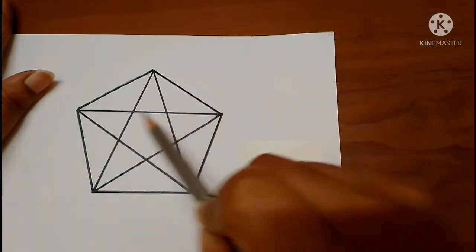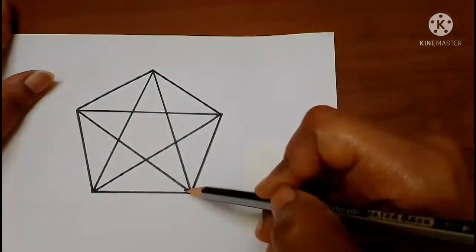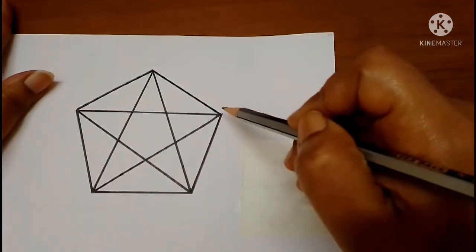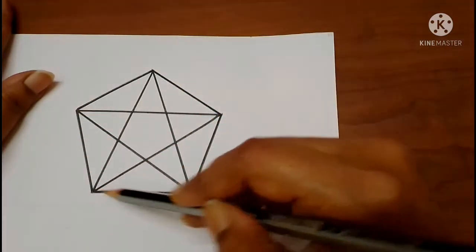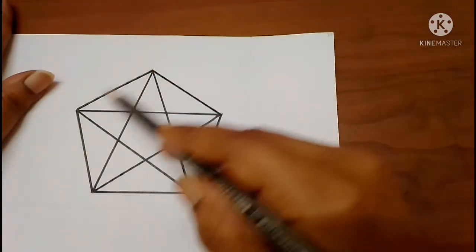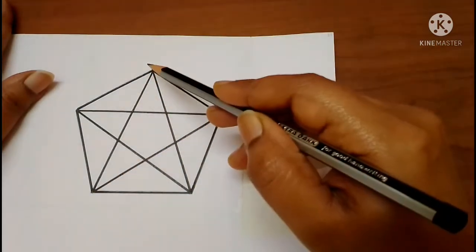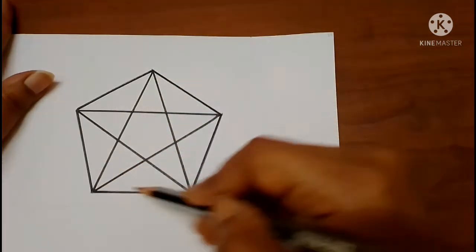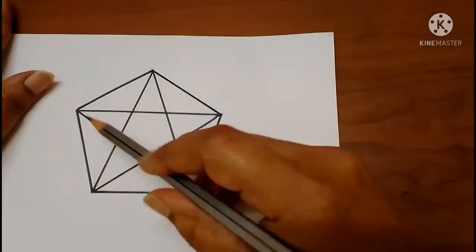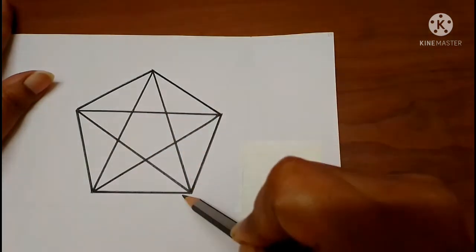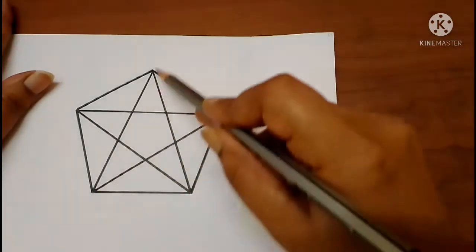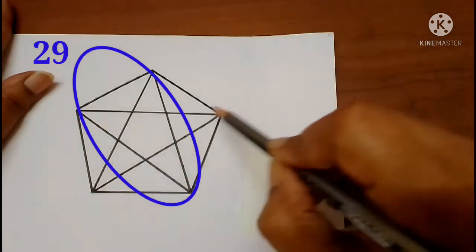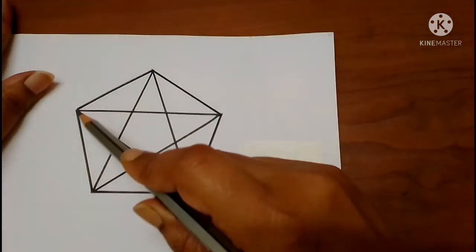Okay, after 20, 21, 22, 23, 24, 25. Okay, so 26, then 27, 28, and in between there is 29, and this is the last one, 30.